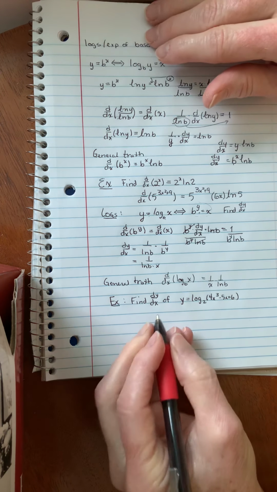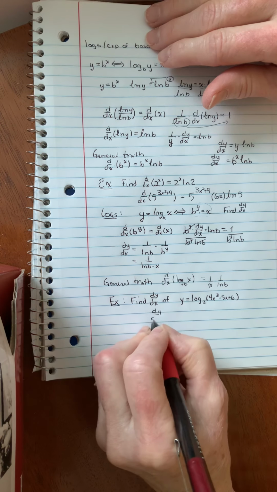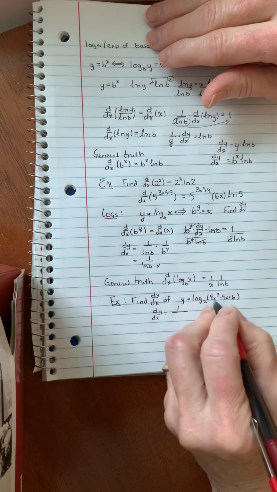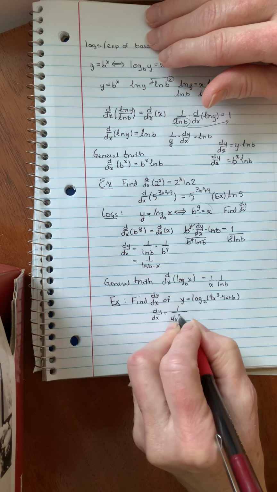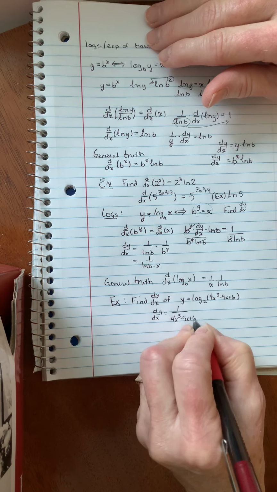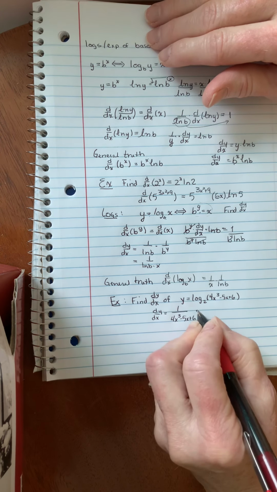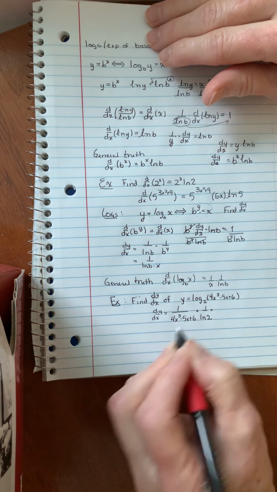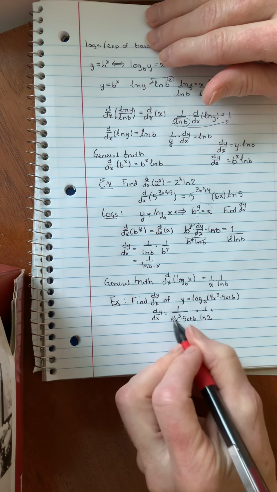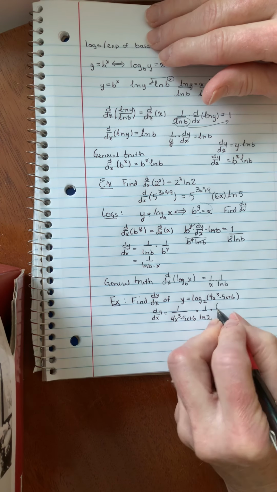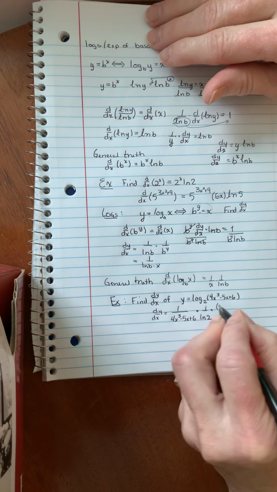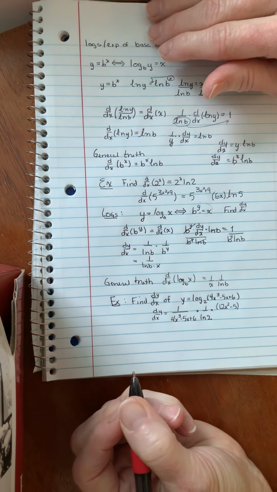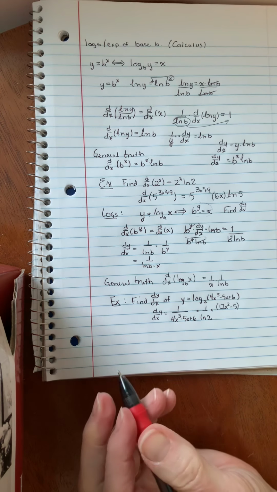So here, dy/dx equals, well, this is a log, so the original derivative part is 1 over, then we've got to take 1 over the ln 2, and then, you don't have to do it in this order, but I've got to do the chain rule. So the chain rule stuff goes on top. I've got 3 times 4 is 12x squared minus 5. So my final answer has 3 pieces.